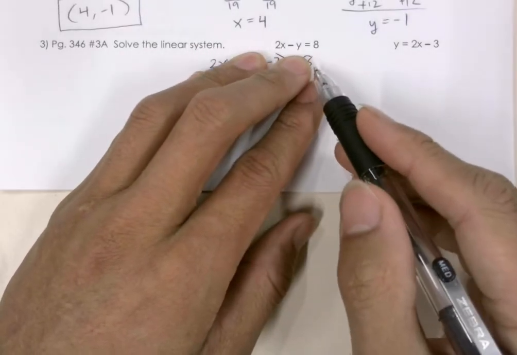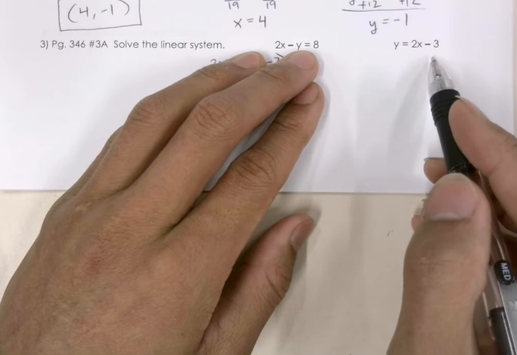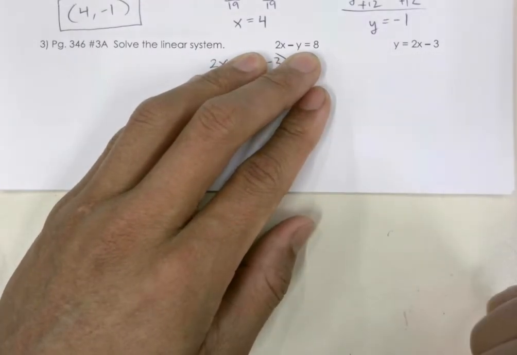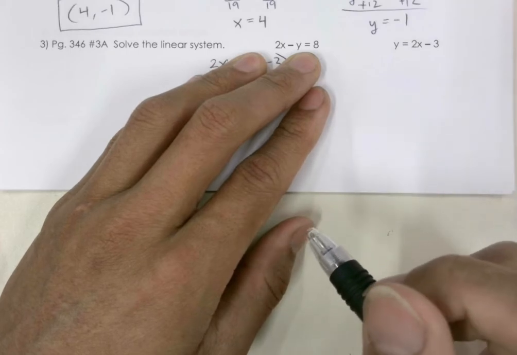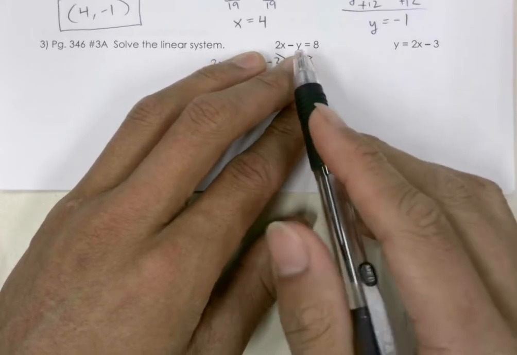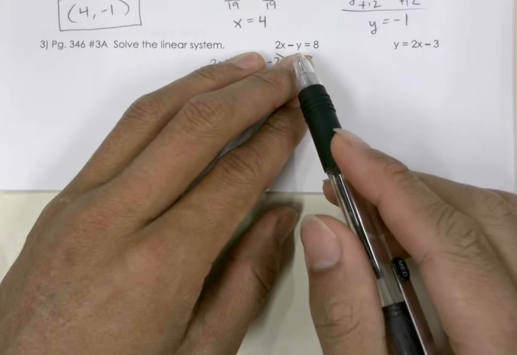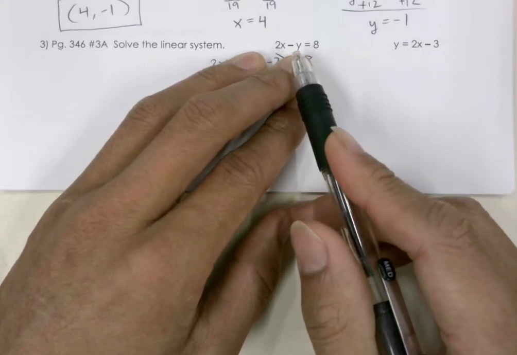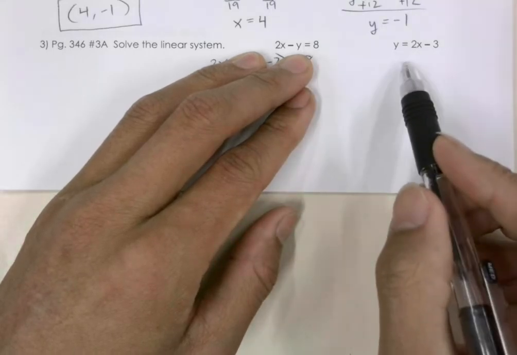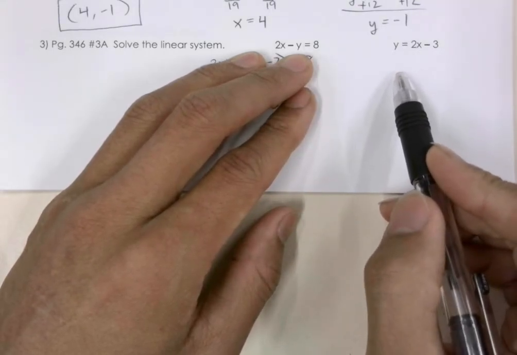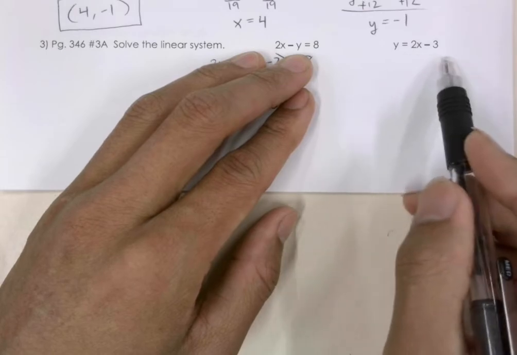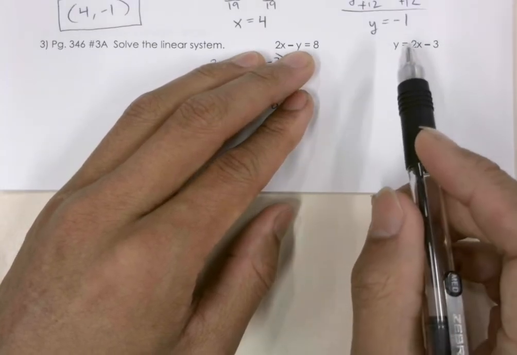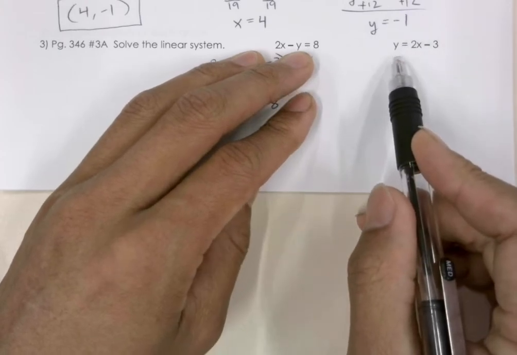Solve this linear system. We have equation 1 and equation 2. And our first step is to solve the equation for one of its variables. Looking at equation 1, this is a great candidate because it has a coefficient of -1. However, if we look at the second equation, we can see that y is already solved for. Right? So let's go ahead and use this one here. y is solved for, so step 1 is done.